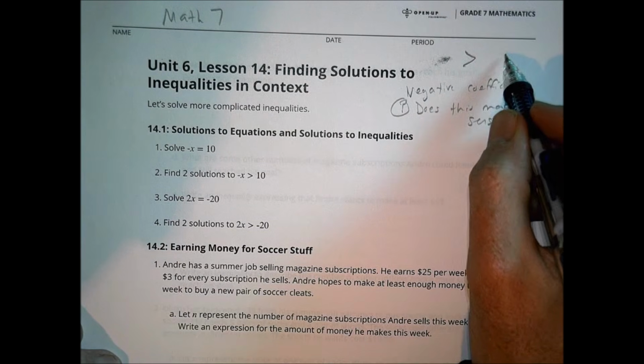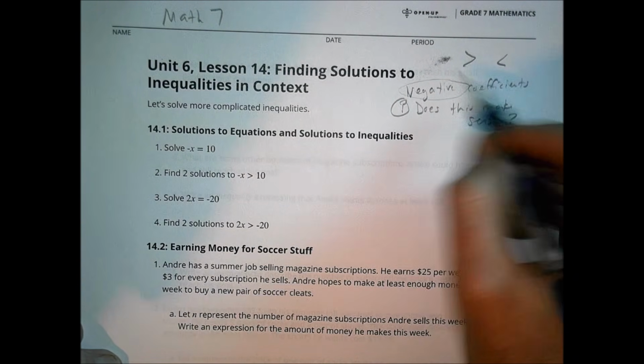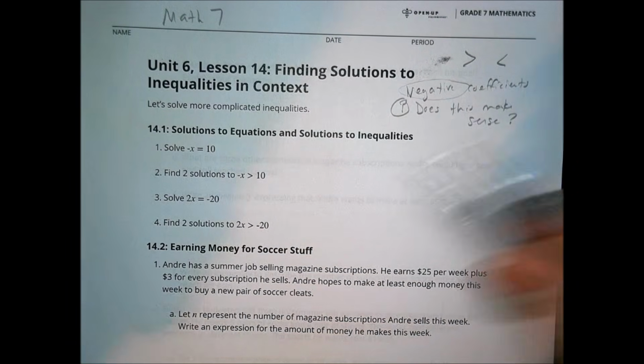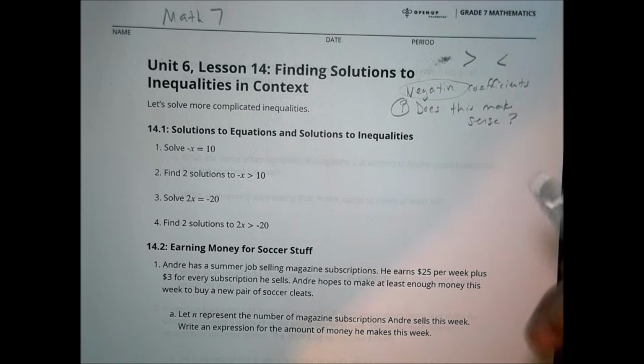You're talking about something that's greater than or less than, and you start dealing with negative types of numbers, it's going to change how you look at things. So today's lesson is a little bit of that. We're going to use some reasoning rather than rules. We're going to look at some reasoning for what makes the most sense.